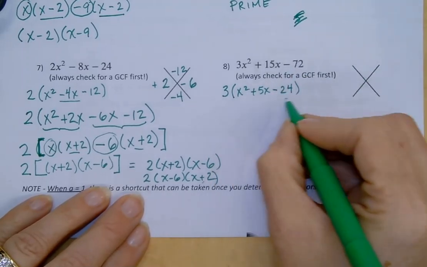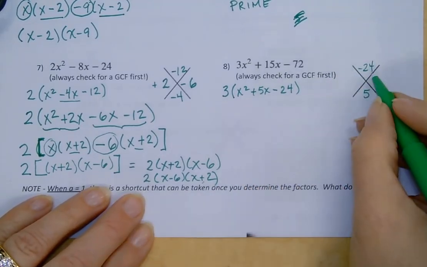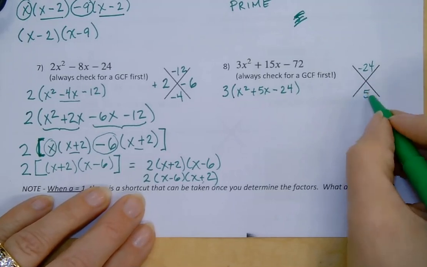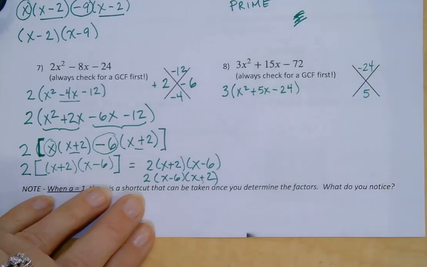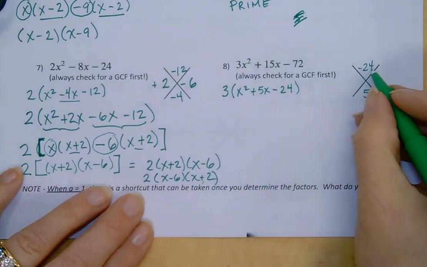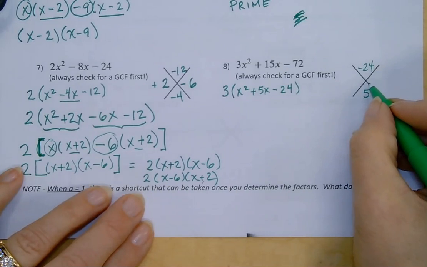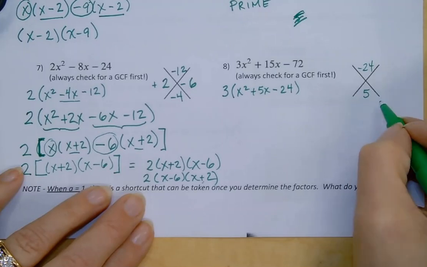So now a times c is -24 and b is 5. So what do I multiply together to get -24 that's going to add together to give me 5? Let's see, 2 times 12. No, the difference between 2 and 12 is 10. That's not what I want. 3 times 8. The difference between 3 and 8 is 5. So that is what I want.